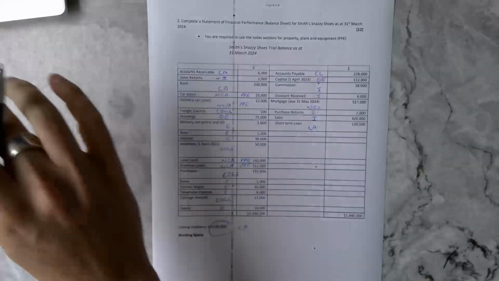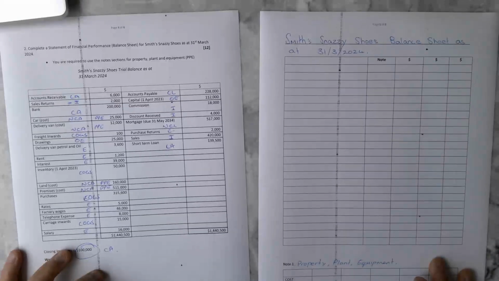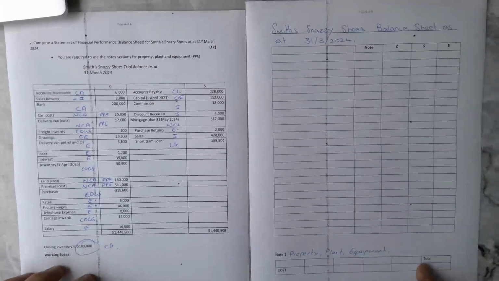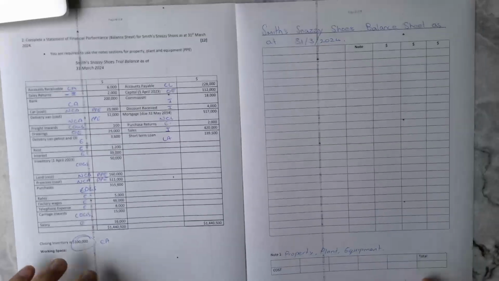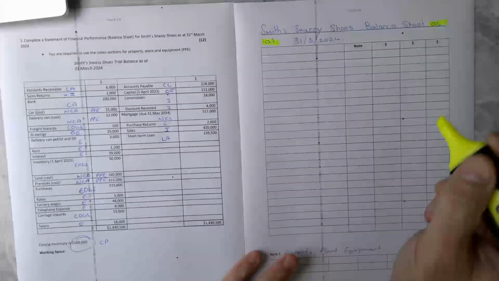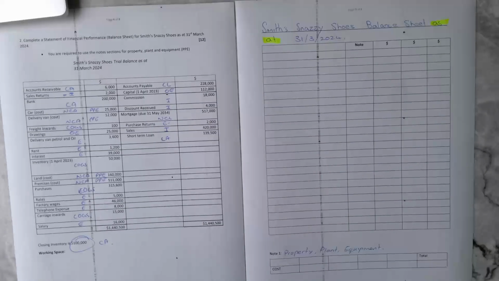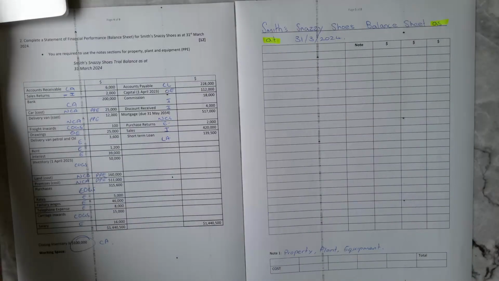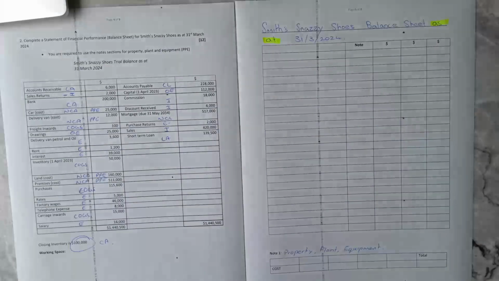Okay, so we are going to get started on the actual doing of this problem. And this is Smithy's Snazzy Shoes balance sheet as at. And again, I'm going to draw you to that difference between the income statement and a balance sheet. We use the words 'as at' rather than 'for the year ended' for your ending. There's two ways to do this.